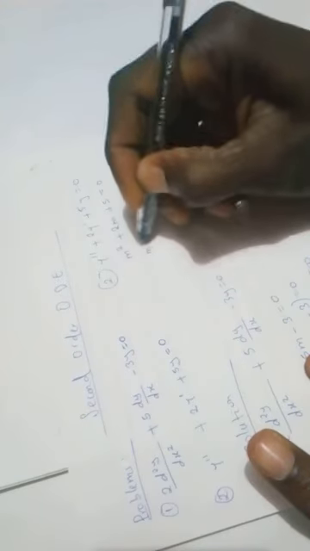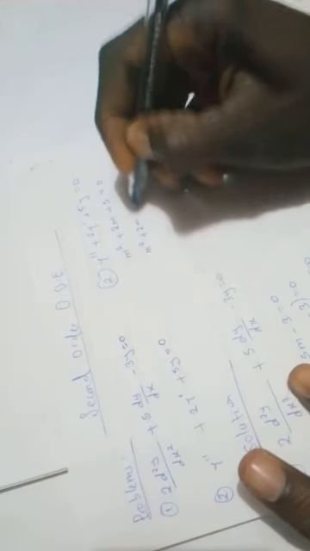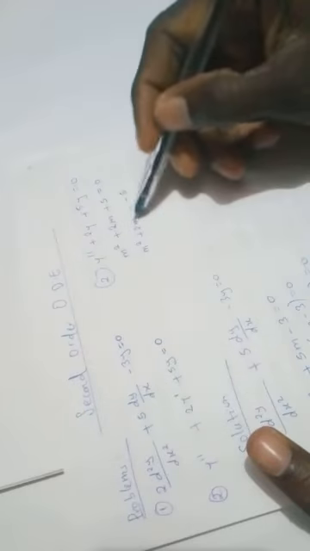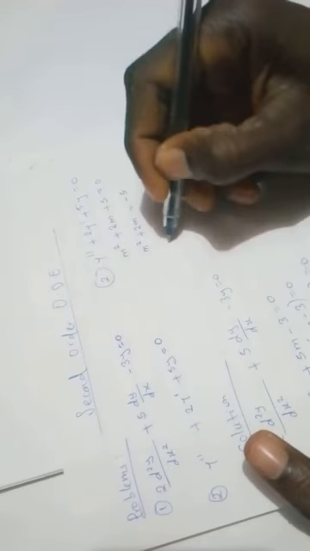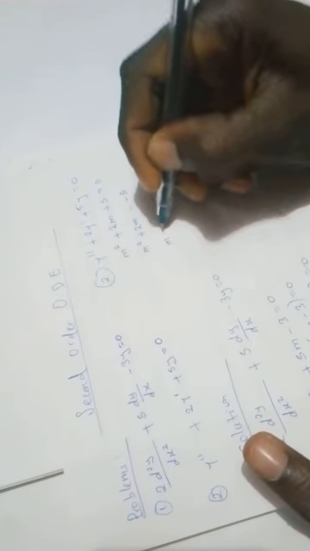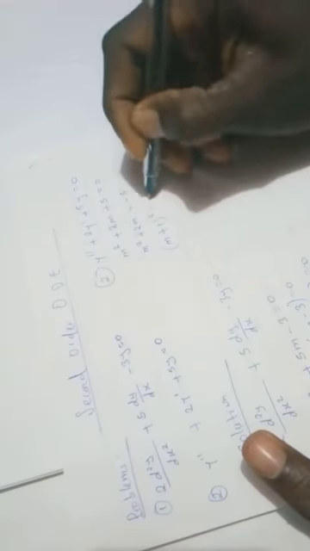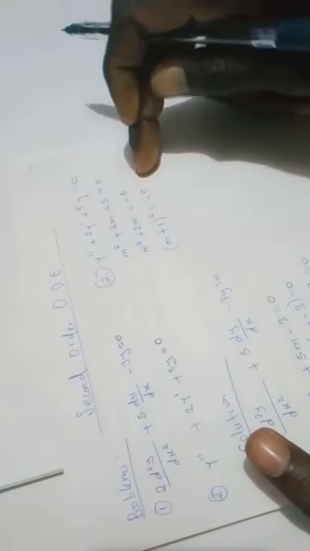If I'm going to select the completing the square method, I'm going to subtract 5 from both sides. So I'm going to have m squared plus 2m equal to -5. Now I'm going to add the square of half of the coefficient of m to both sides. Half of 2 is 1, so I'm going to have m plus 1 all squared, and at the same time I add the square of 1, which is plus 1, to the other side.